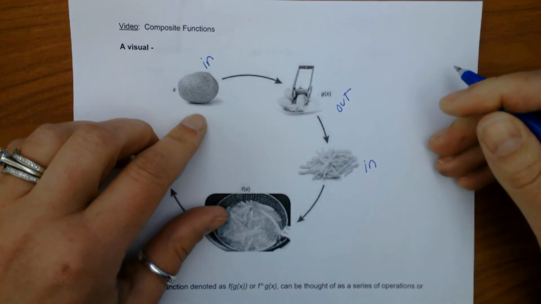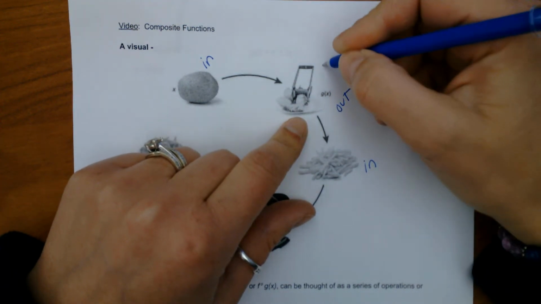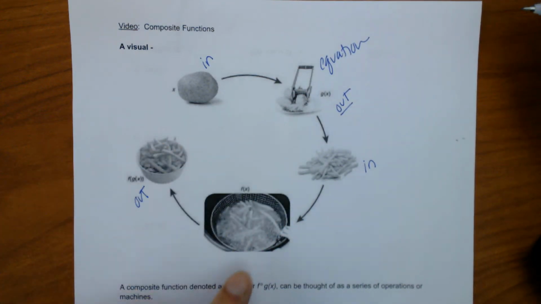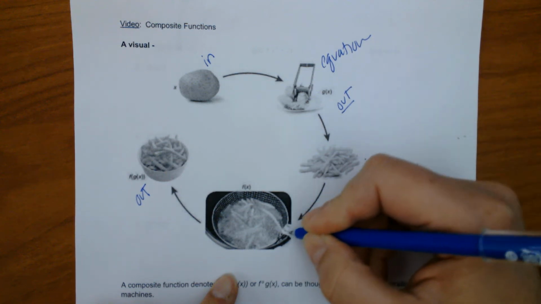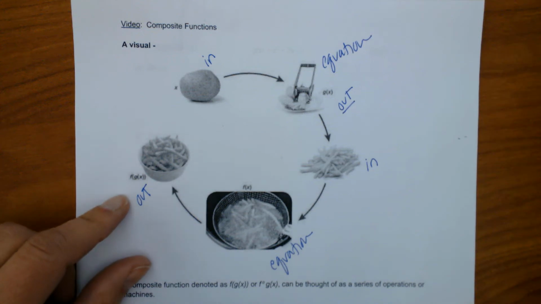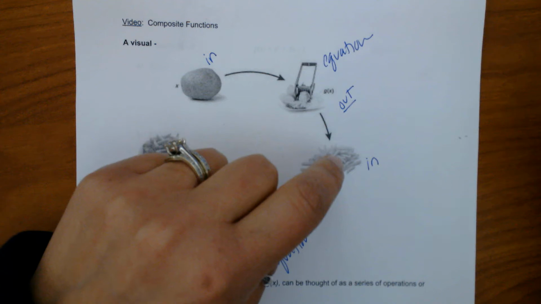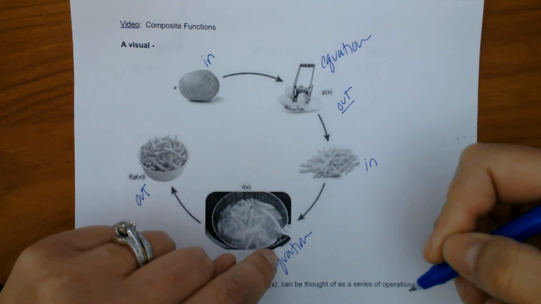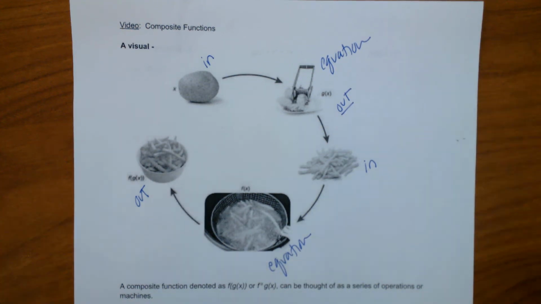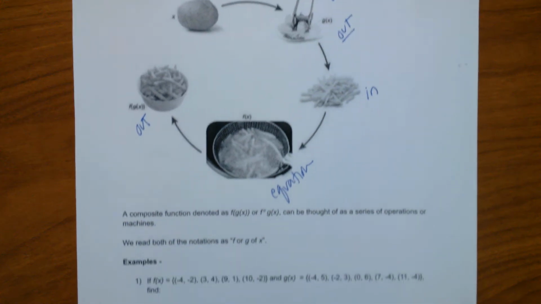We're going to be taking a number or variable, putting it in an equation, and we're going to get a number out. Then we're going to be putting it back into an equation, and we're going to be getting a number out. So putting it in an equation, getting a number out, putting it in an equation, getting a number, we finally have our answer. So let's look at what that looks like in real life with algebra.